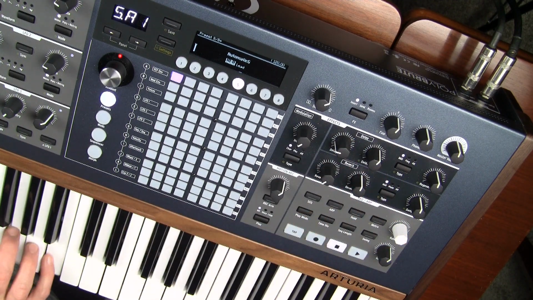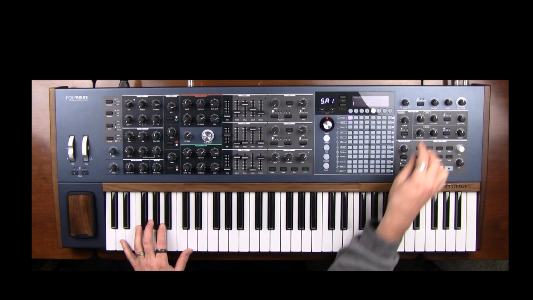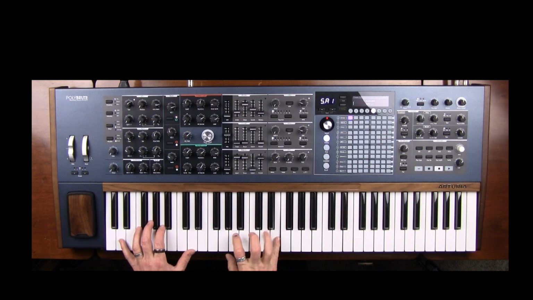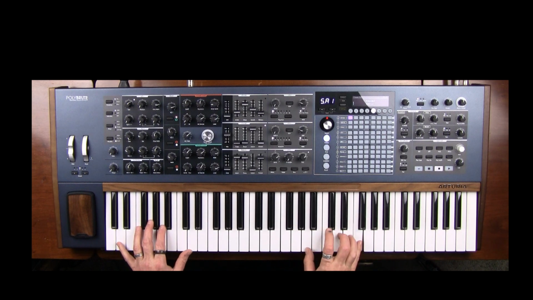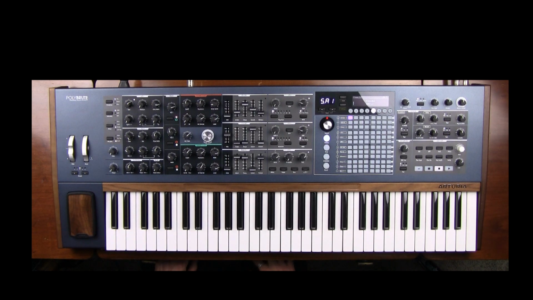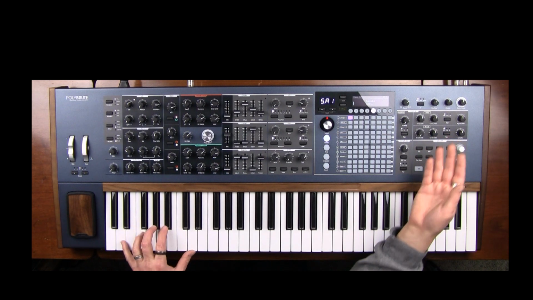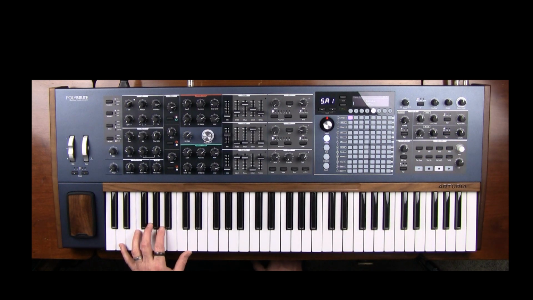Here's 25%. 50%. If you're new to effects, 50% is like half and half.